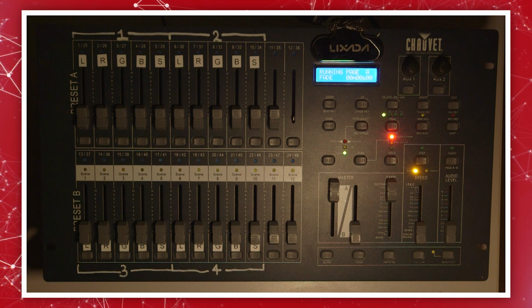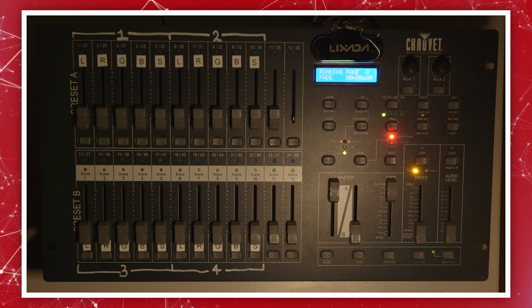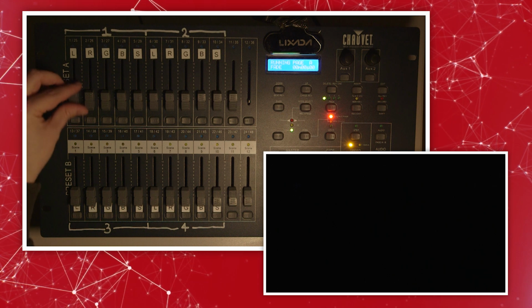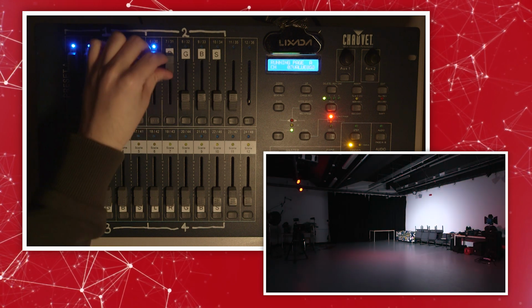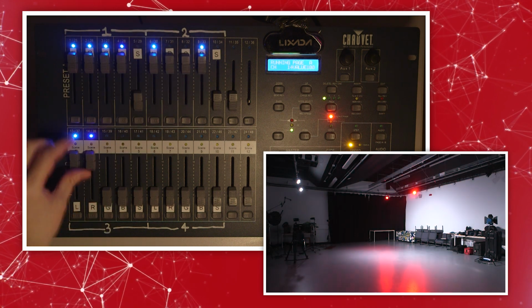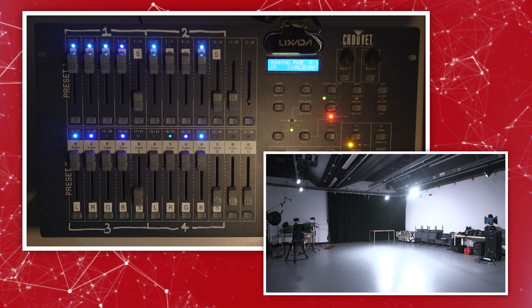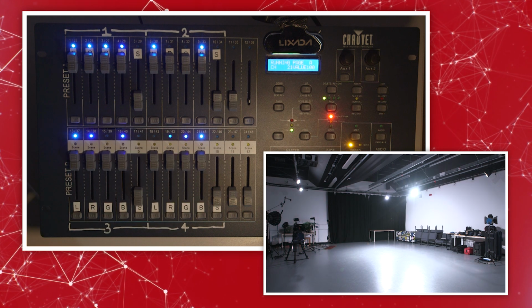As a foundation, we'll start by setting the desk to produce a full white output from every light. To do this, push sliders 1 to 4, 6 to 9, 13 to 16 and 18 to 21 all the way to the top. Now let's take a closer look at why this produces a full white output from all of the lights.